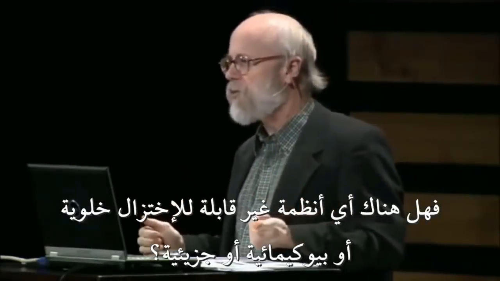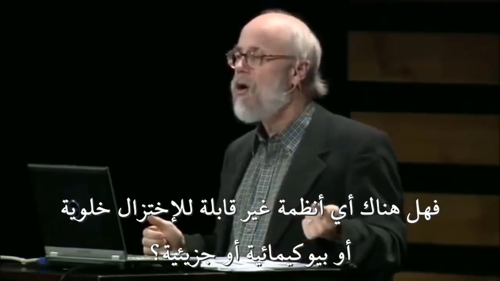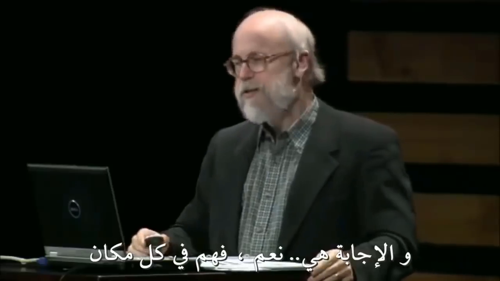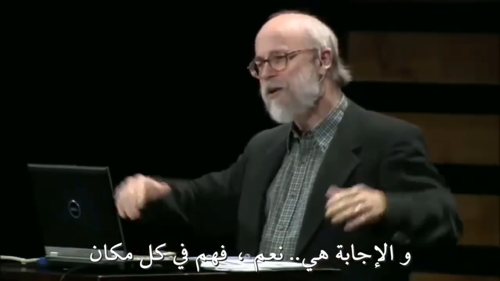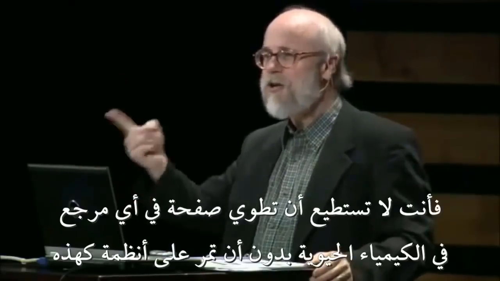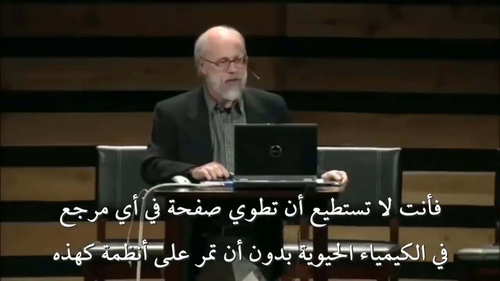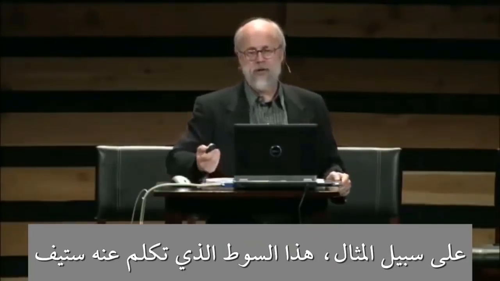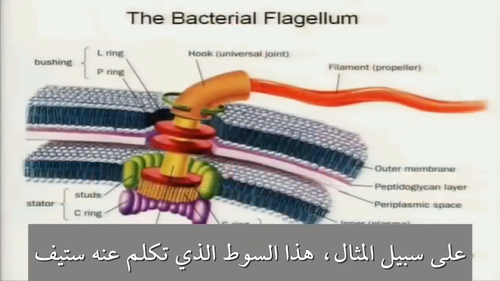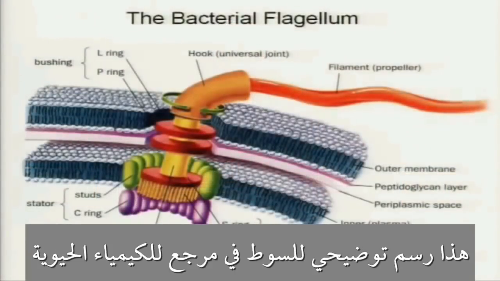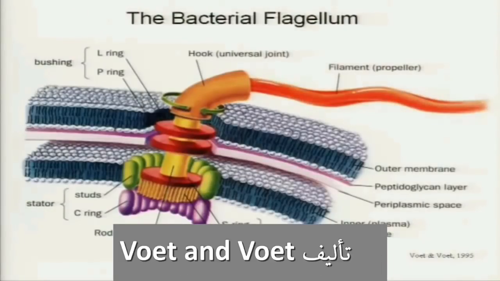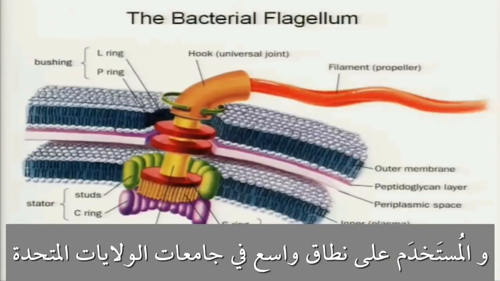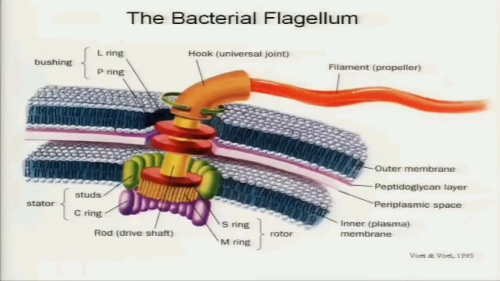Are there any irreducibly complex cellular or biochemical molecular systems? And the answer is, yeah, they're all over the place. You can't turn a page of a biochemistry textbook without running into such systems. For example, here's the flagellum that Steve talked about. This is a drawing of the flagellum from a biochemistry textbook by Voet and Voet, which is used widely in universities across the United States.